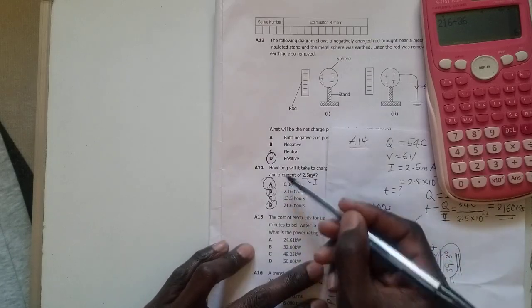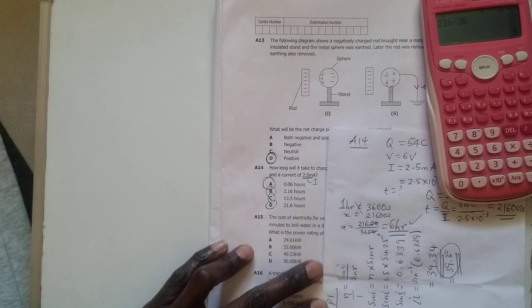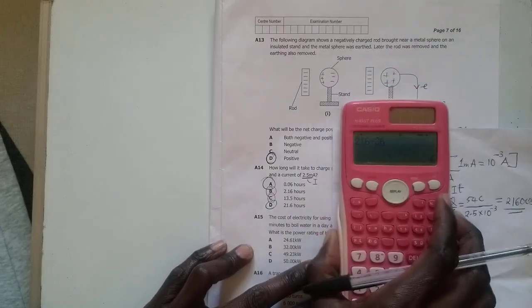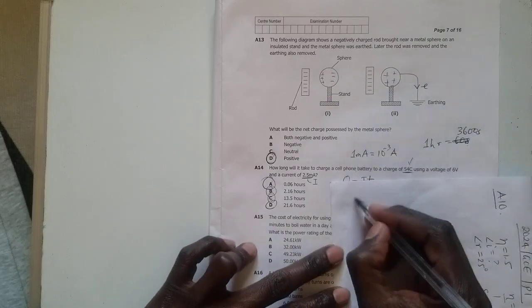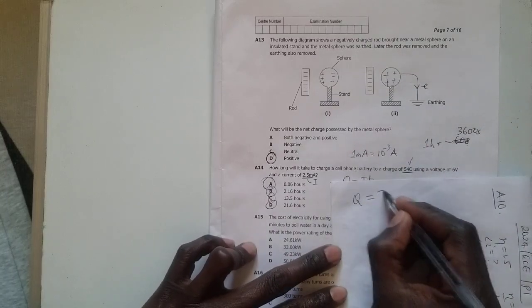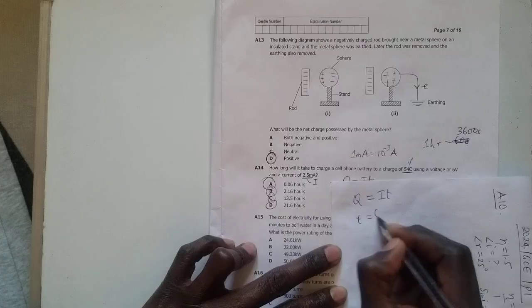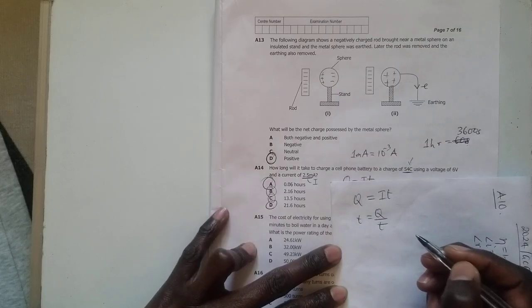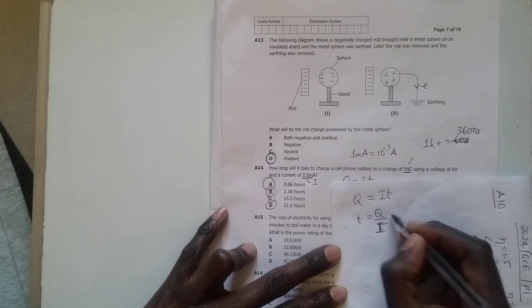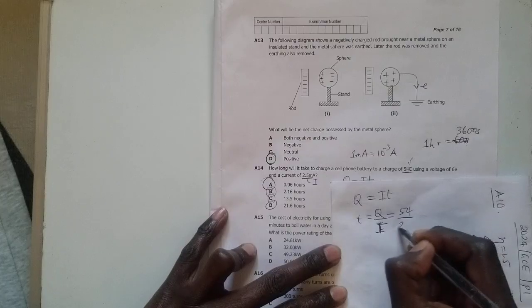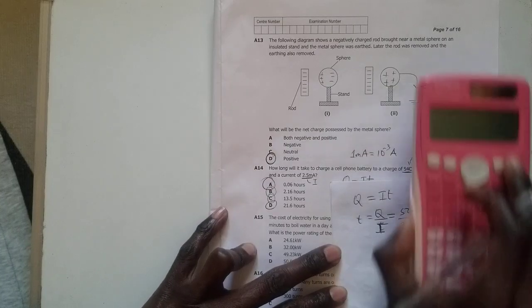But if you notice, there was no answer here. Probably the people that were preparing it didn't do it well. Perhaps they didn't do a proper conversion. They might have said time is equal to charge divided by current, where they took 54 and divided by just 2.5.